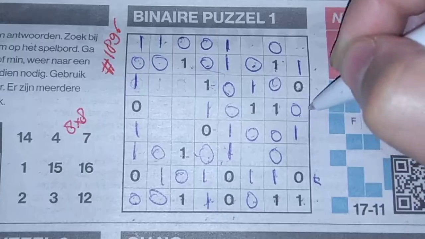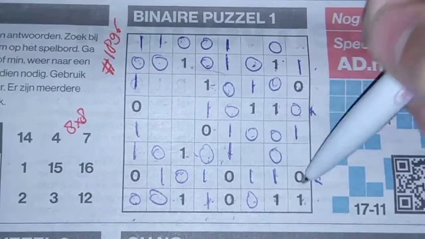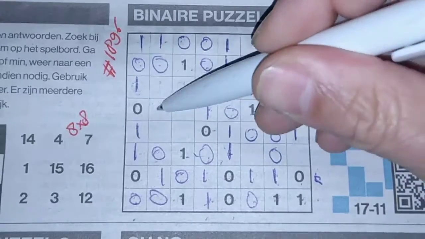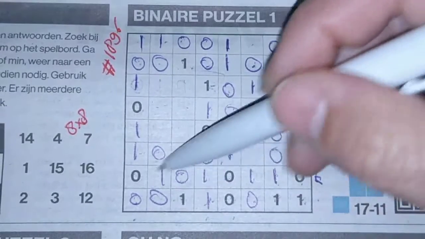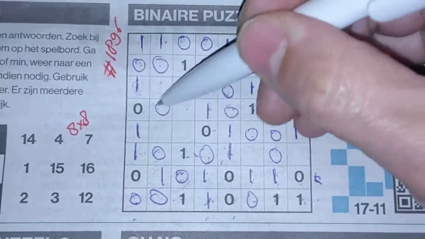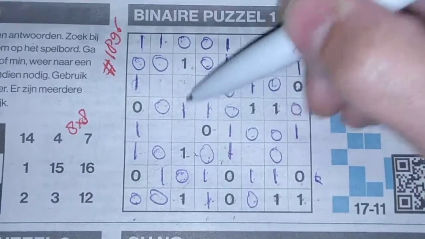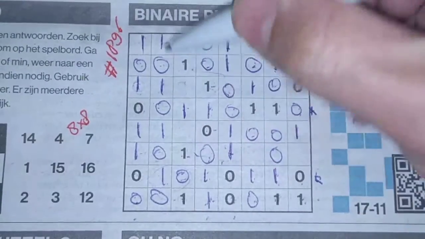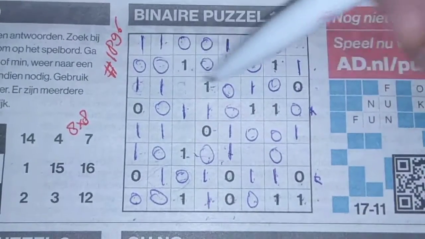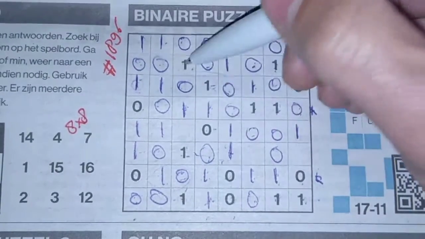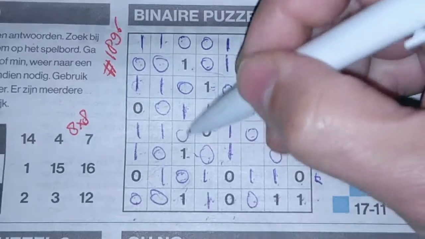This one is almost the same. We have 0011110011, empty box, 00. So we need to switch those two digits. We have a 1 here, this should be a 0. We have a 0 here, this should be a 1. 1, 2, 3, 4 0s, so the rest are ones. 1, 2, 3, 4 ones, so the rest are 0s.